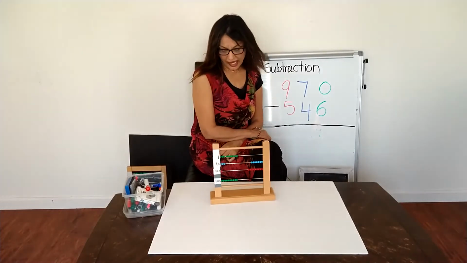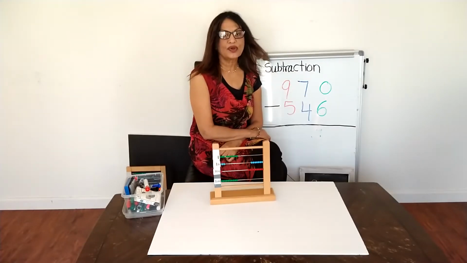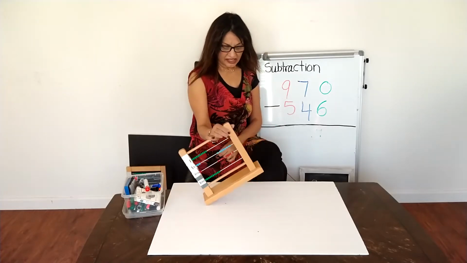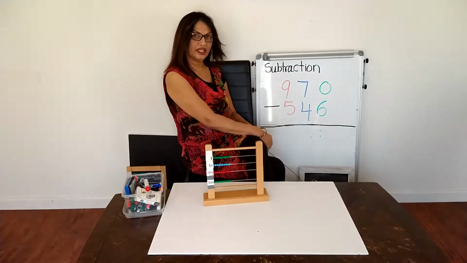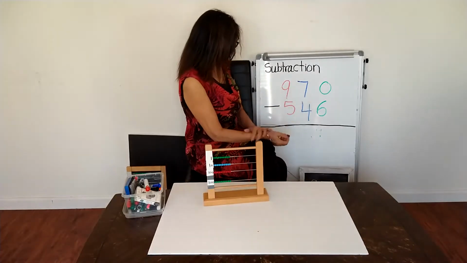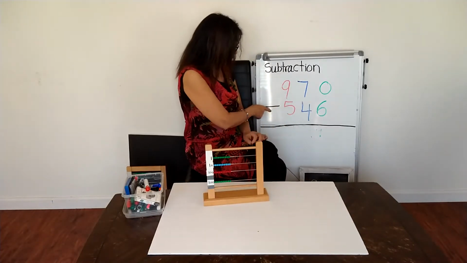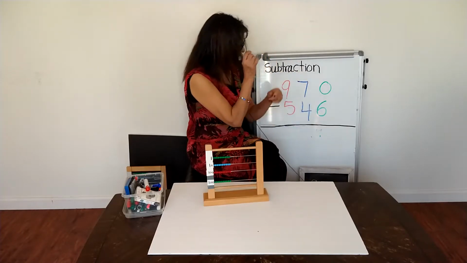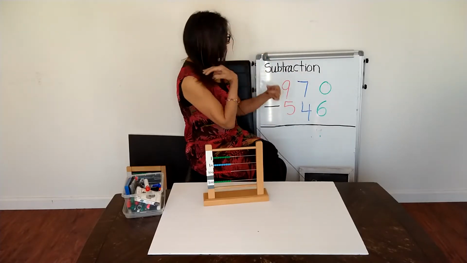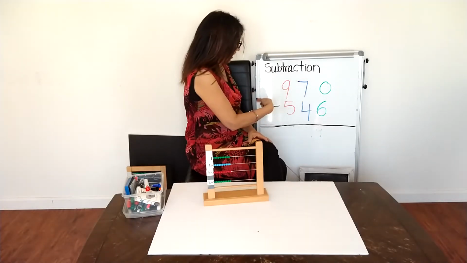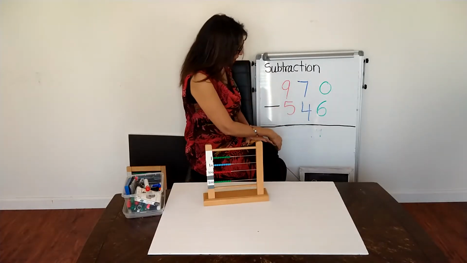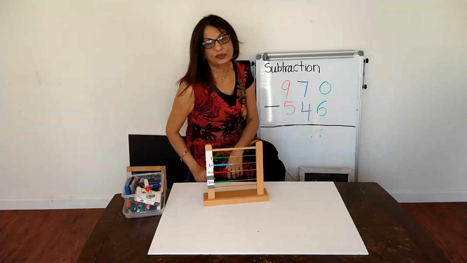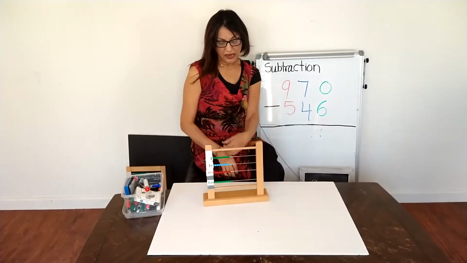Hi everyone, and today I'm going to show you subtraction on the bead frame. I have a math equation here: 970 give away 546. So this is our minuend, and that is our subtrahend, and the answer will be called the remainder.